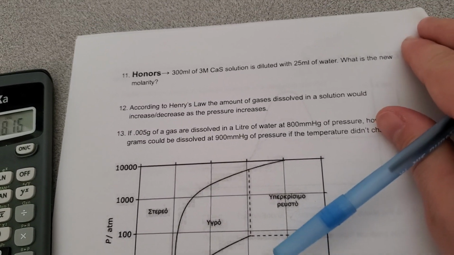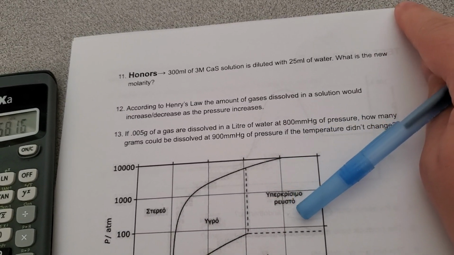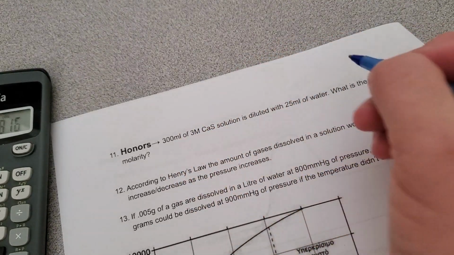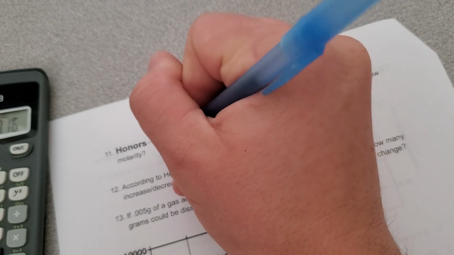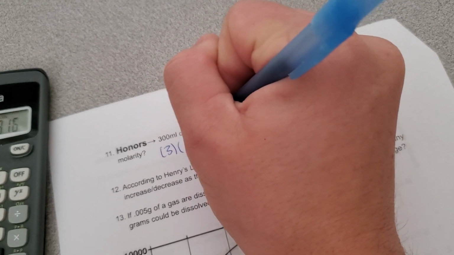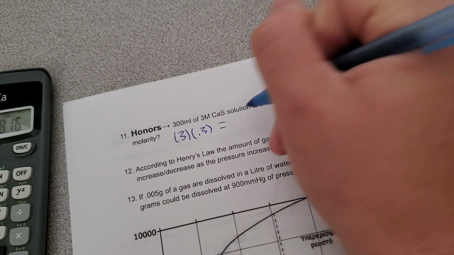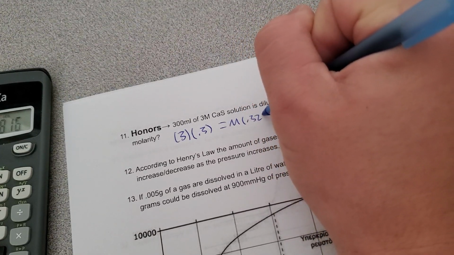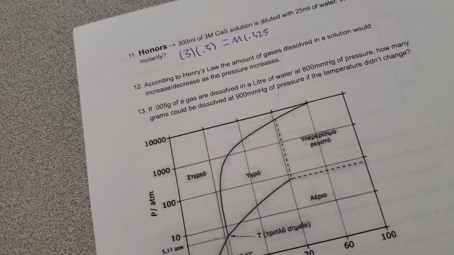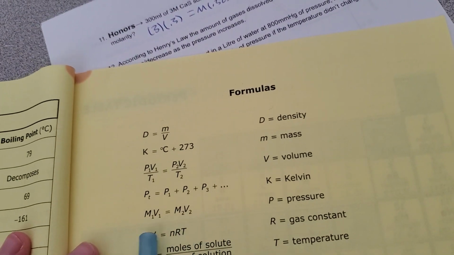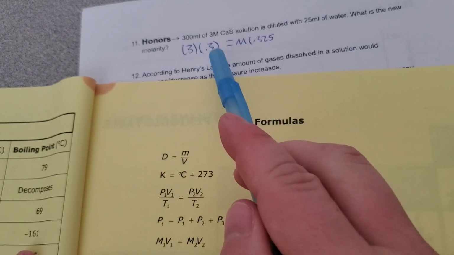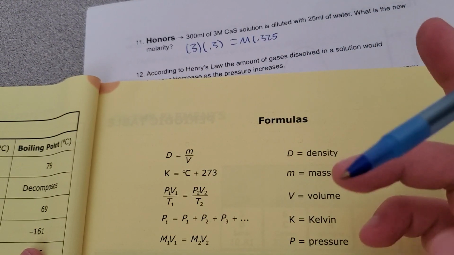For the honors kids, 300 milliliters of 3 molar CaS solution is diluted with 25 milliliters of water. What is the new molarity? Well, this is really easy. We're going to do 3 times 0.3 equals M times 0.325. This is just this equation right here, M1 V1 equals M2 V2.